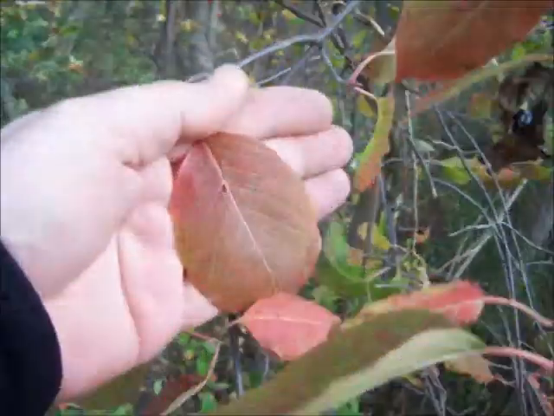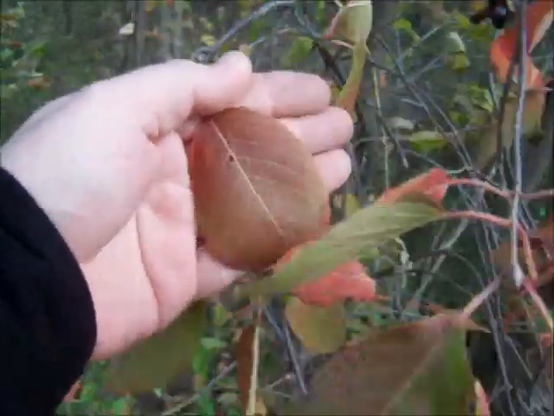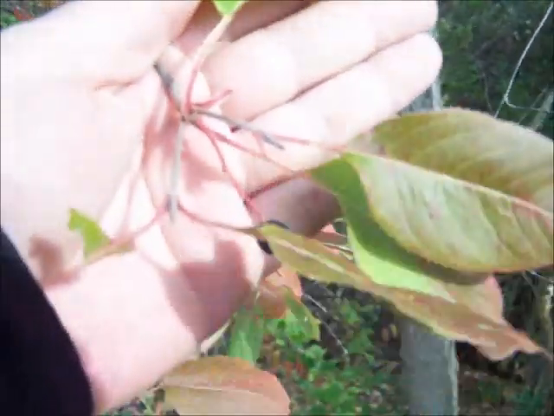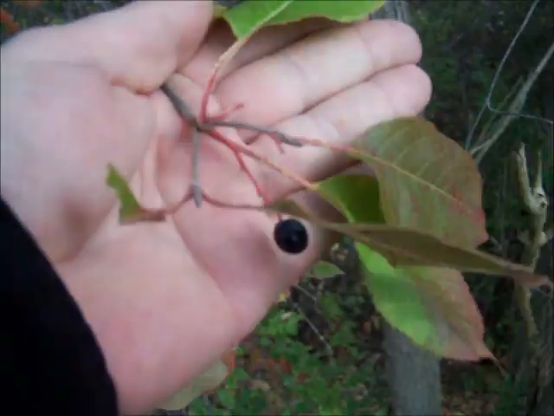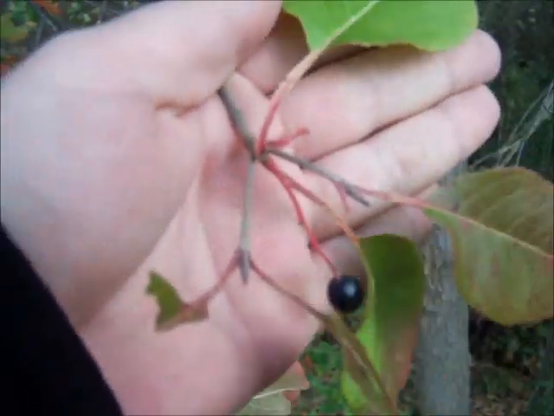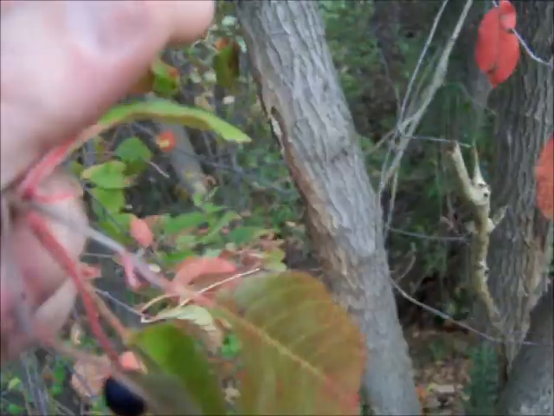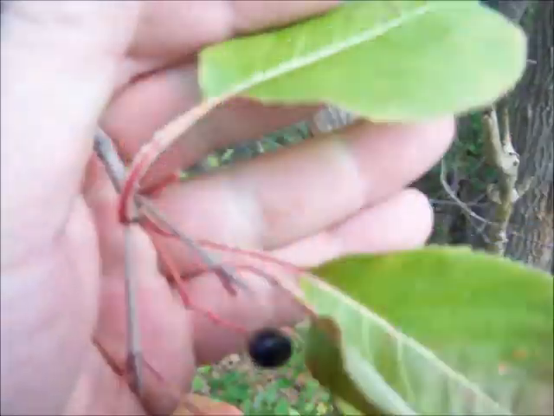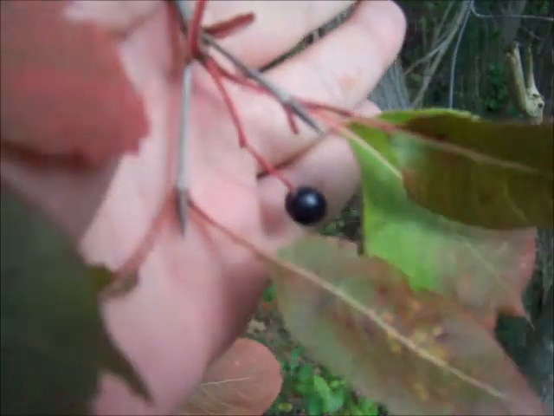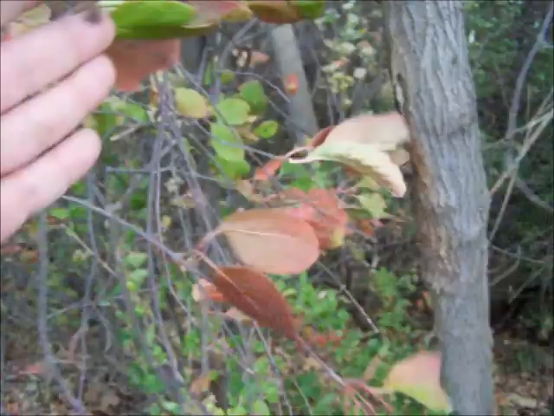It has simple toothed leaves. It has a little dark purple to black berry on a red stem, and it has a little new leaf bud here that may be a determining factor in its identification.